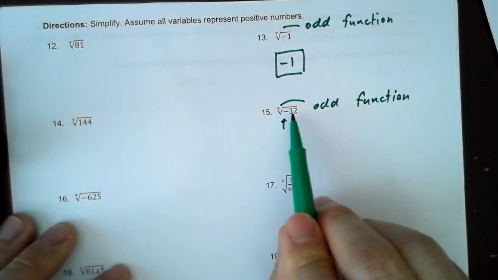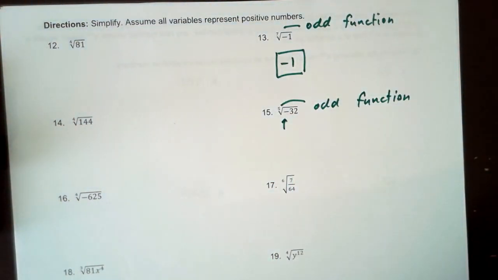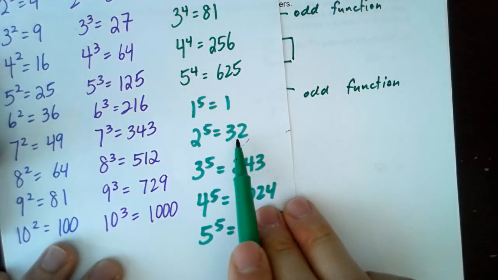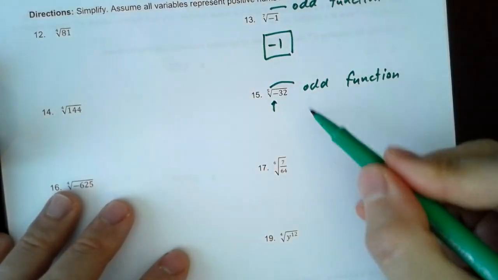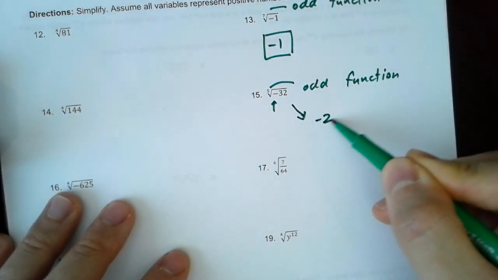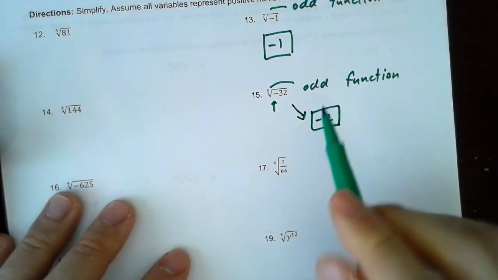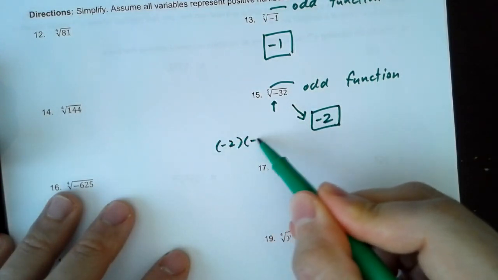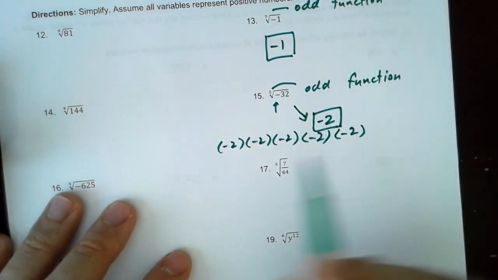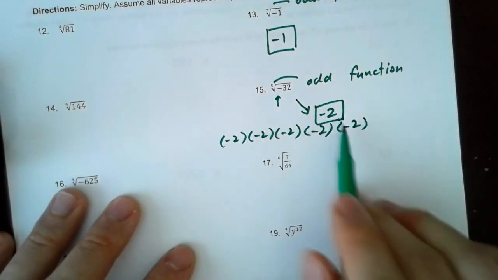And also, 32 is a perfect fifth power. So we know that the fifth root of -32 is actually just -2. Okay, -2 times -2 times -2 times -2 times -2 is going to equal -32.